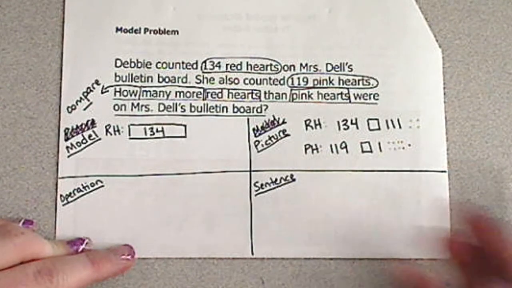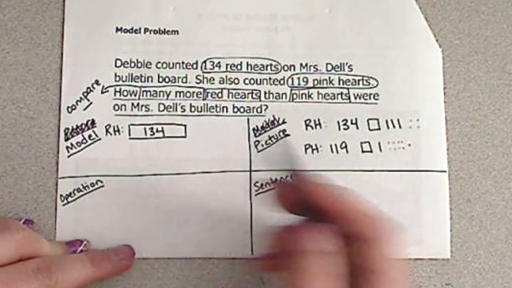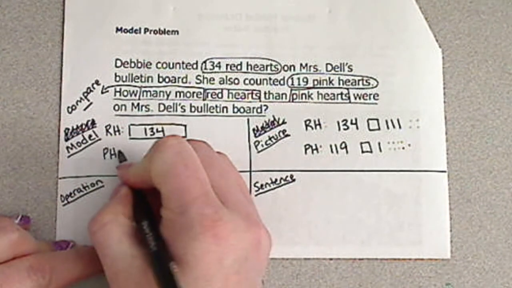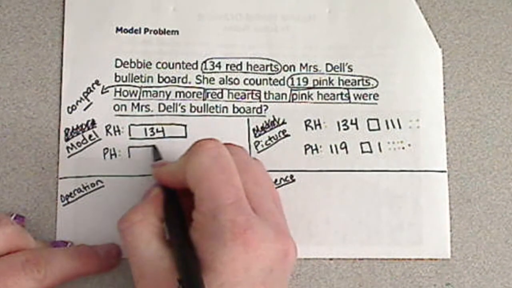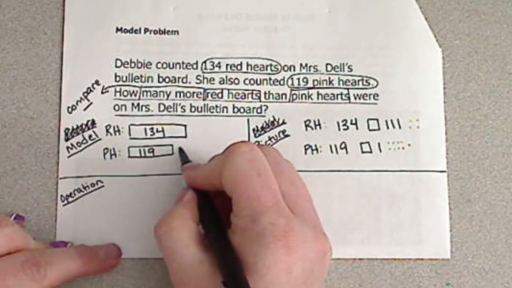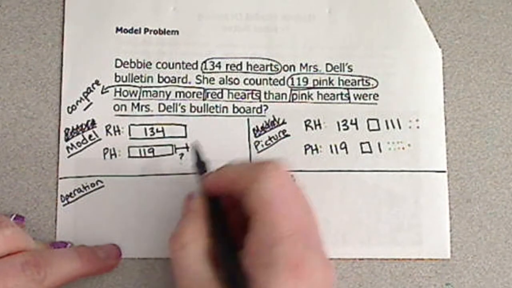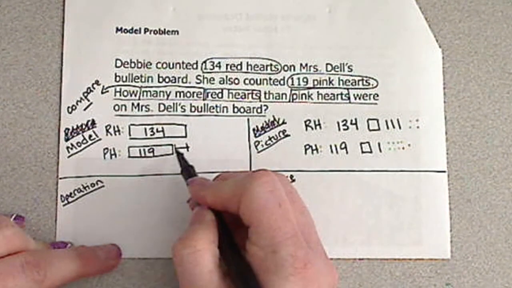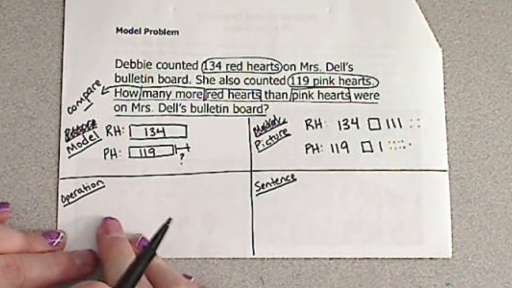Now going on to our model, so we're going backwards for a second. Our red hearts, we had 134, and our pink hearts, we had 119. Now I know that 119 is less than 134. So I'm going to make this bar shorter, because what the problem is asking us to find is this difference right here. That's what we're looking for. That's the answer that this problem is asking for. So now I can move on to my operation.